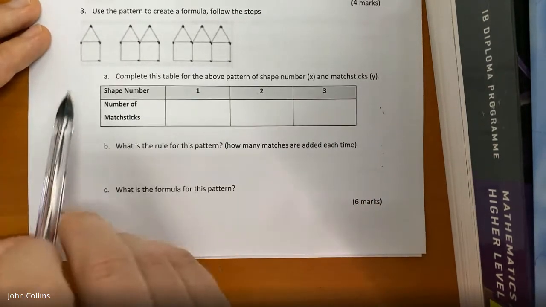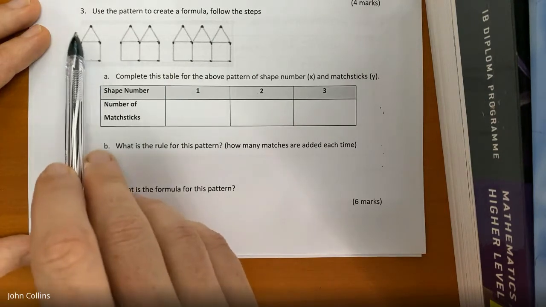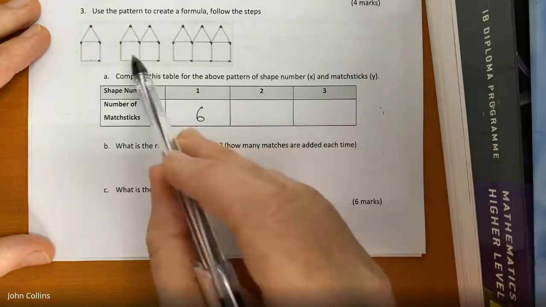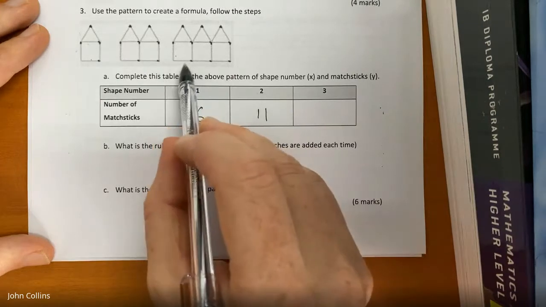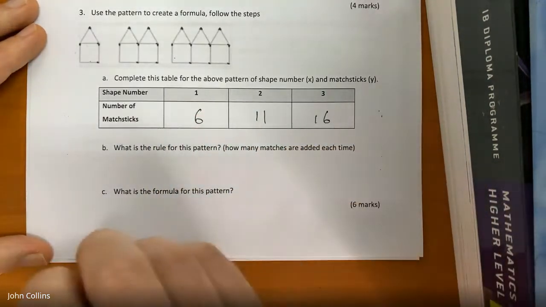Okay, so I'm going to fill in the table now. Let's count the matchsticks. 1, 2, 3, 4, 5, 6. 6 in the first pattern. And then I counted 11 in the second. And then 1, 2, 3, 16 in the third. Okay.